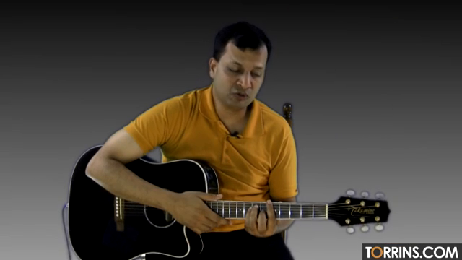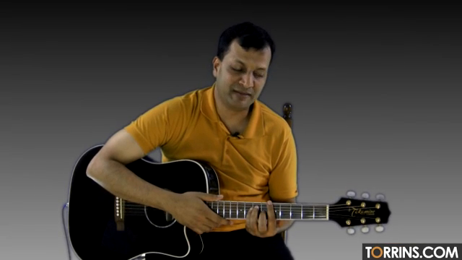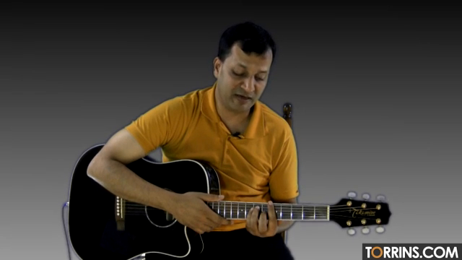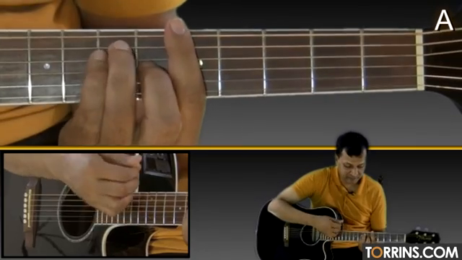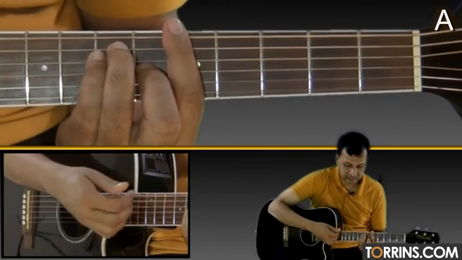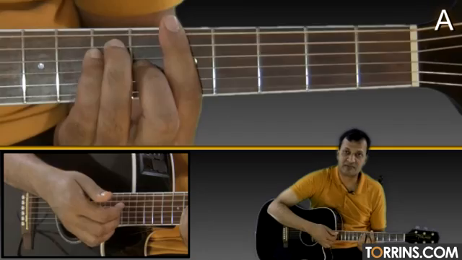And you can also use bar chords for this pattern. With bar chords, pretty much it's going to be the same pattern, but the advantage is that you can use a muting effect to make it sound even better. So let me show you what it's going to sound like. Instead of this, it will sound like this.